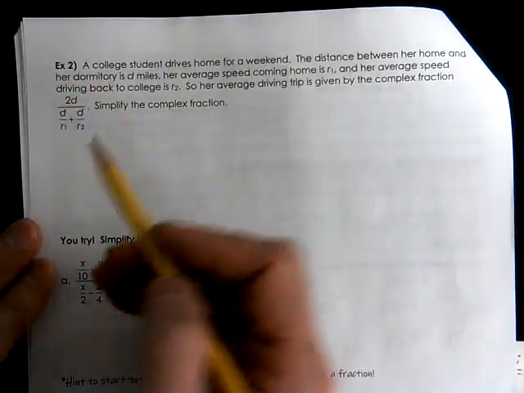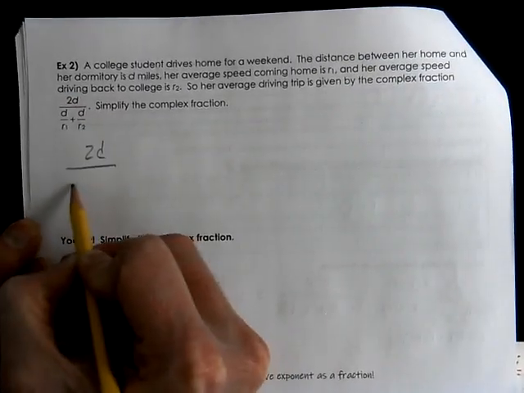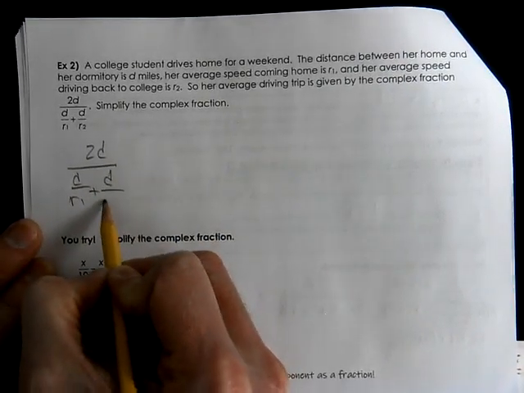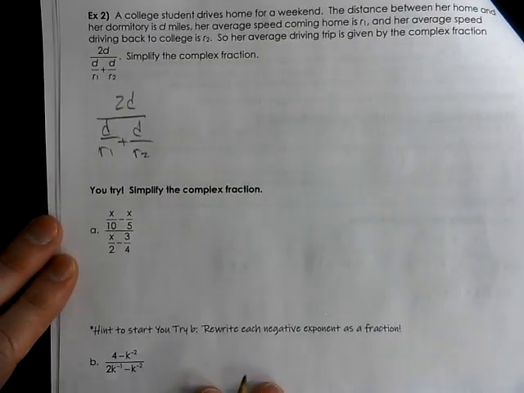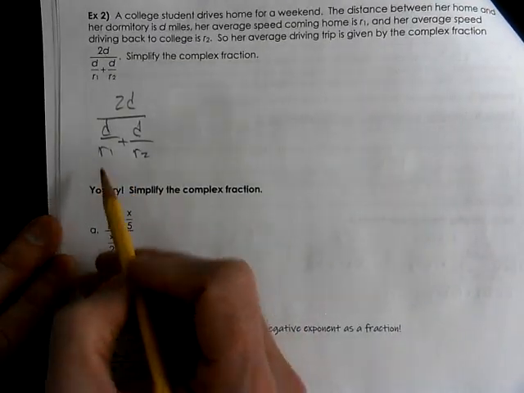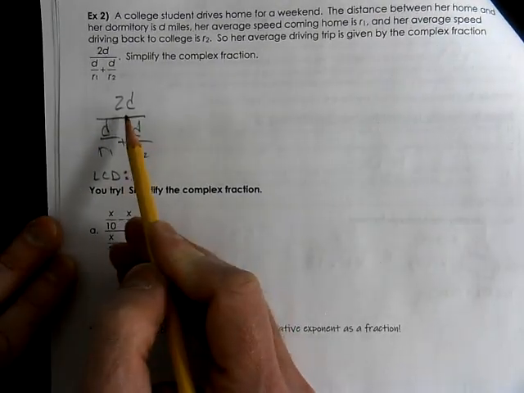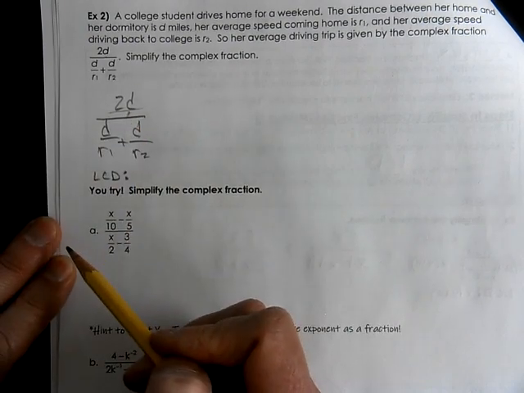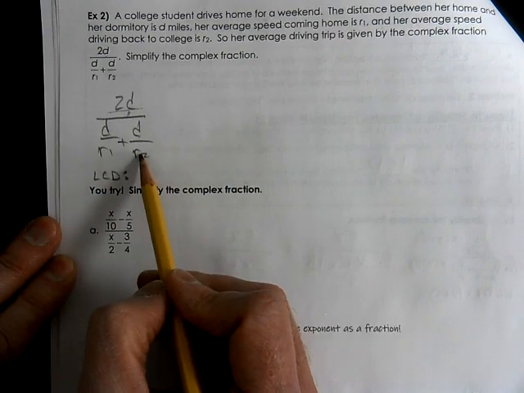So we're just going to simplify this complex fraction. What is my LCD going to be? This denominator is a 1, if you want to think about it like that. This denominator is R1, this denominator is R2.